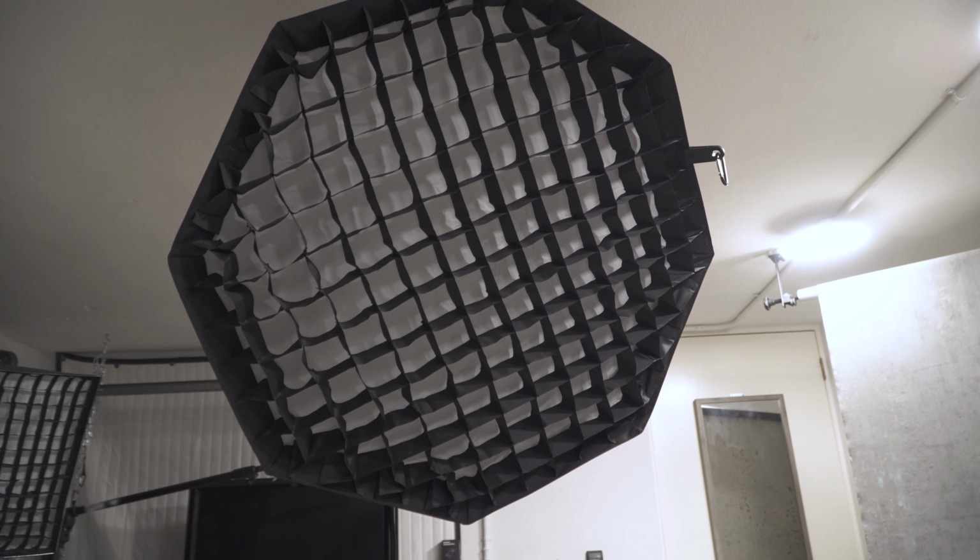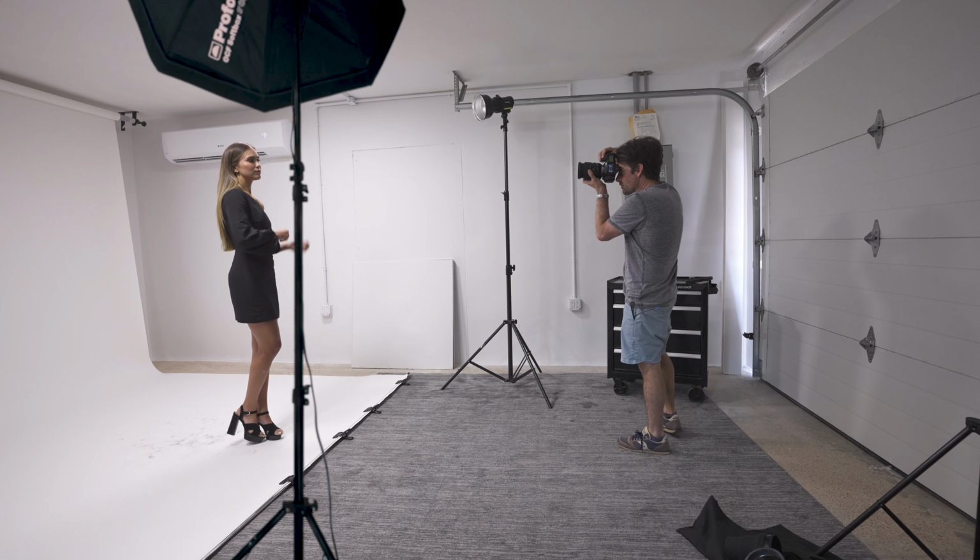Okay, our key light is a 3-foot gridded octabox off to the side. Go ahead and give me a pose. 3, 2, 1. And as you can see from this shot, part of her face is in deep shadow and the other part is being nicely lit. So now that we have our base image with no fill light, let's go ahead and add the fill light.